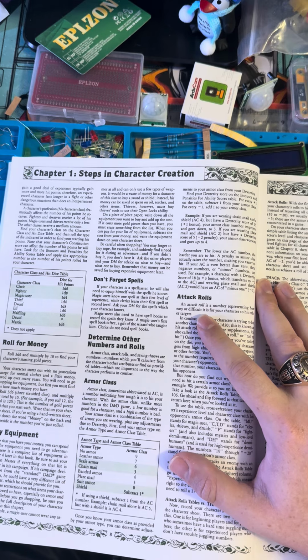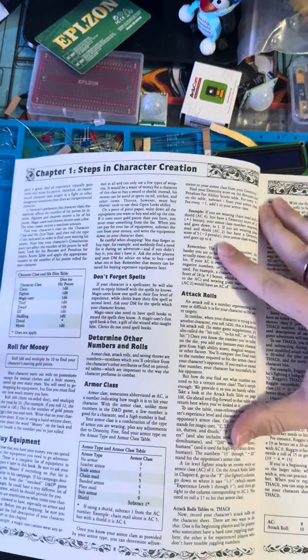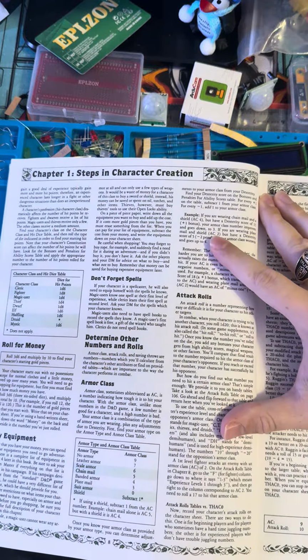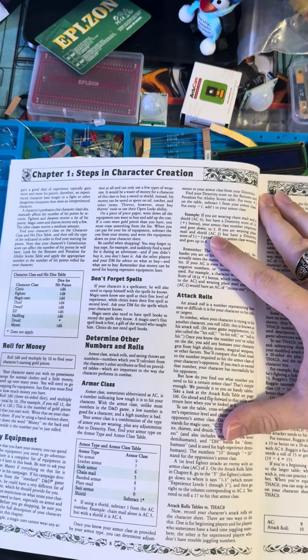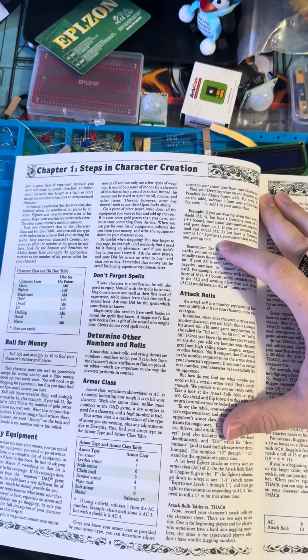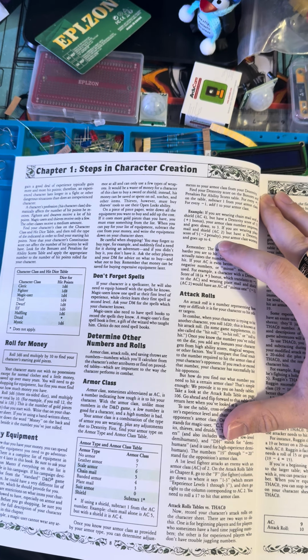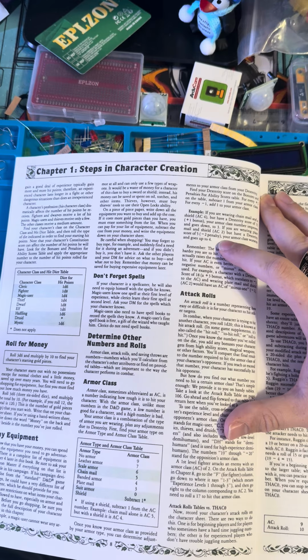Ask the other players and your DM for advice on what to buy and what not to buy. Remember that money can be saved for buying expensive equipment later. Don't forget spells. If your character is a spellcaster, he will also need to equip himself with spells he knows. Magic users know one spell at their first level experience, while clerics learn their first spell at second level. Ask your DM for the spells which your characters know.